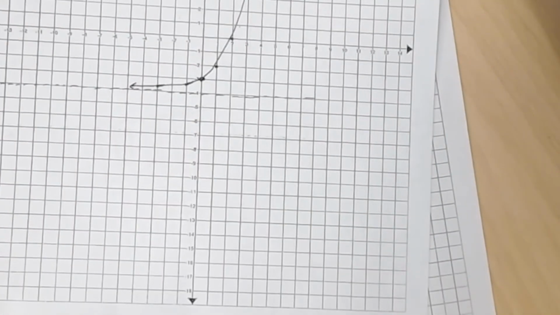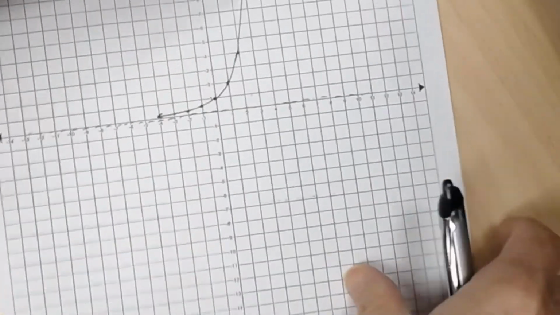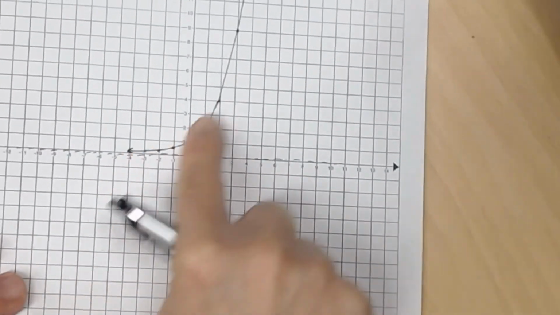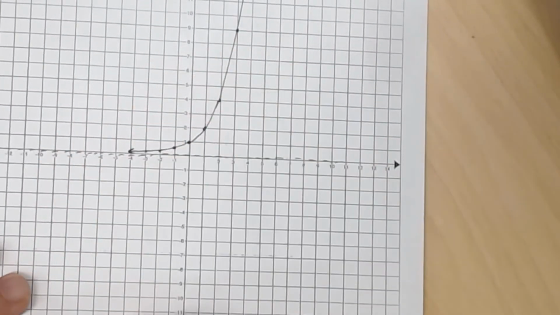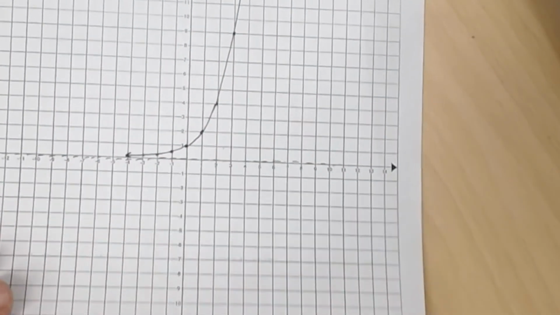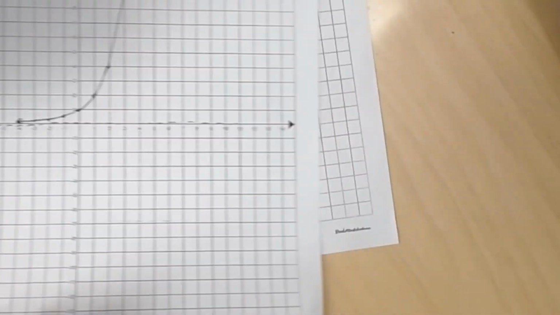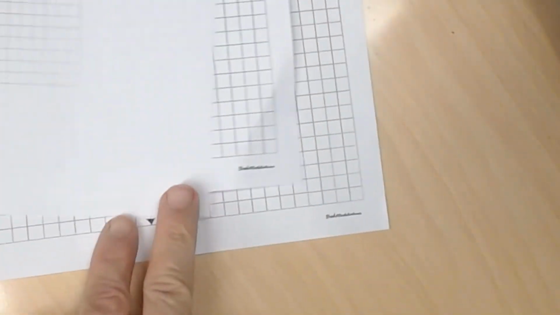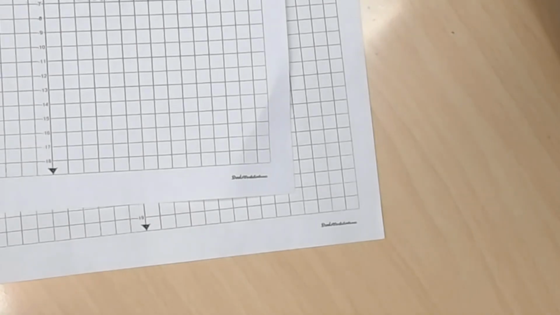Now notice in the first one, I plotted a lot of points, didn't I? I didn't need all those points. So here's what I would do. Let's do another example, and we're going to see how we can do this in a quicker way.